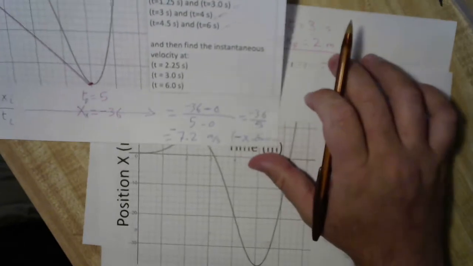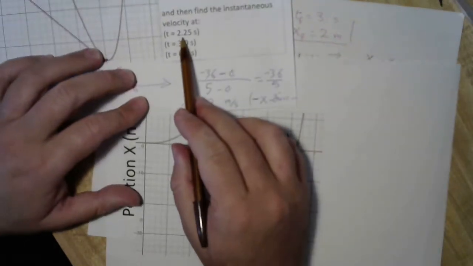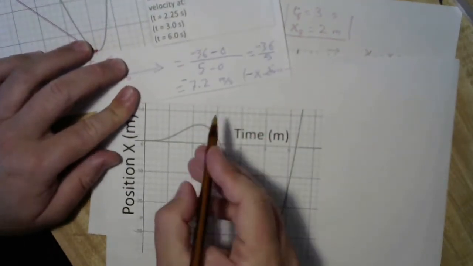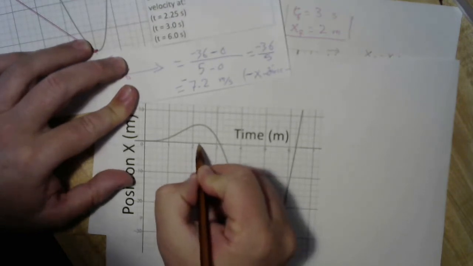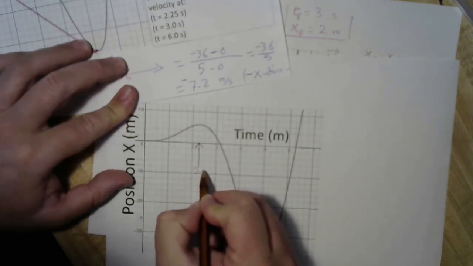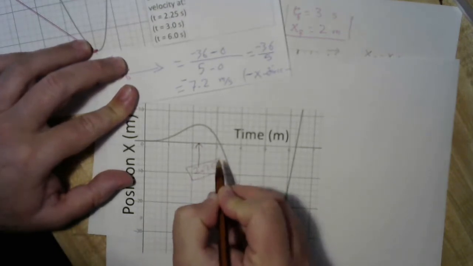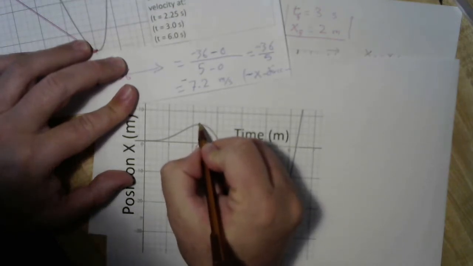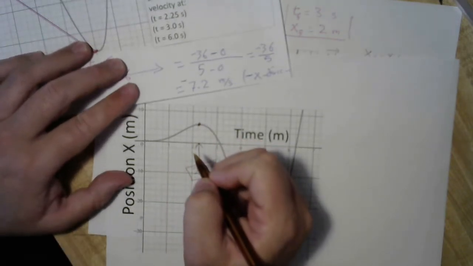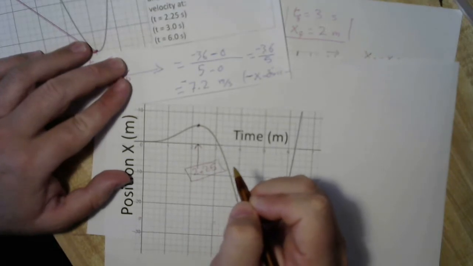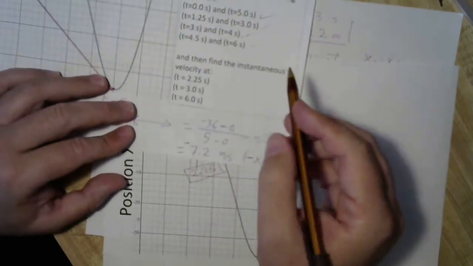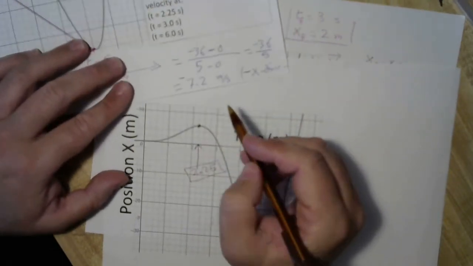If I look at the time t equal 2.25 seconds, I need the velocity at this point. How can I find that velocity? I don't have v initial and v final. I have just a point.